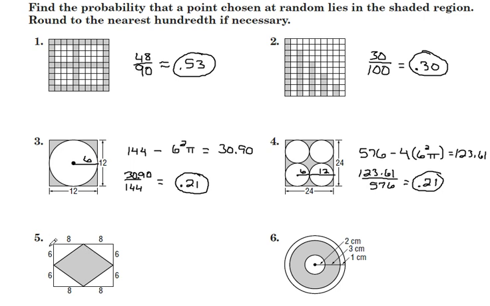Now for number 5, we have a rectangle, and this is a 16 by 12 rectangle, and that comes out to 192. And we need to figure out the area of the shaded region. Well, we can see that this is a rhombus. We can prove that through Pythagorean triples. We've got 4 right triangles in the corners. Each of the hypotenuses are 10. So we know everything's congruent. Each side is congruent. What we have is a rhombus.